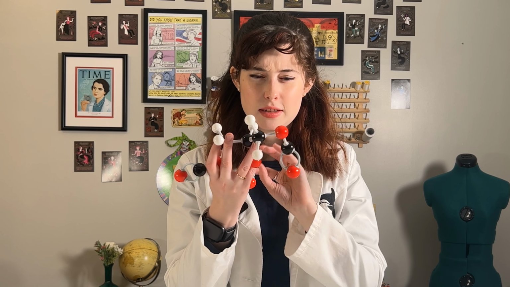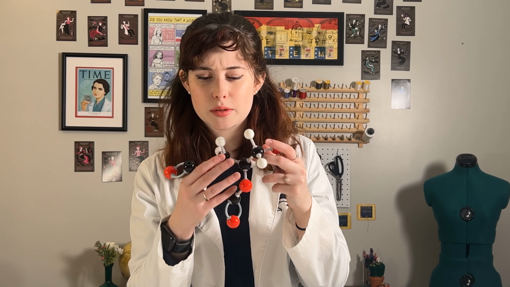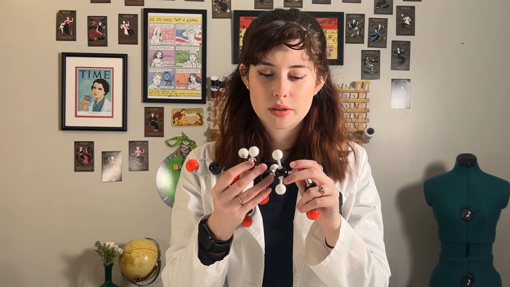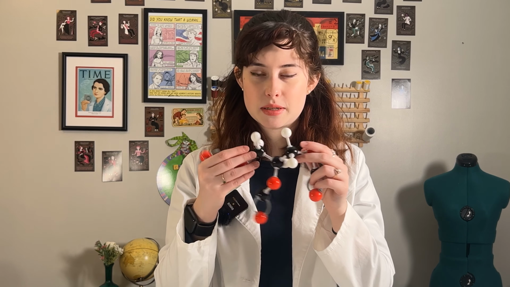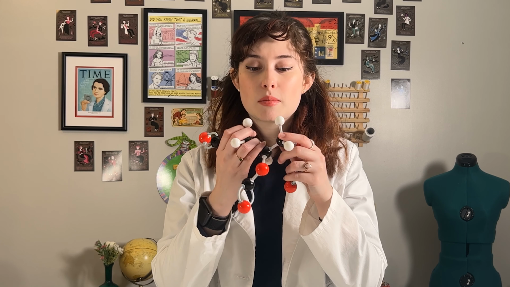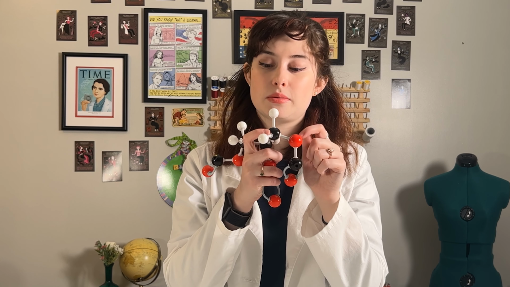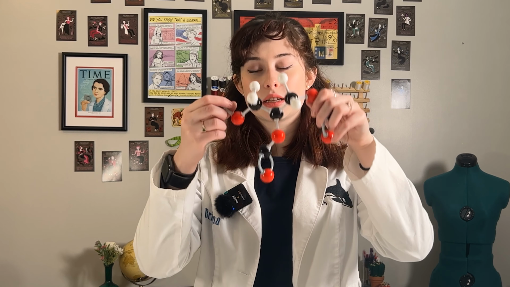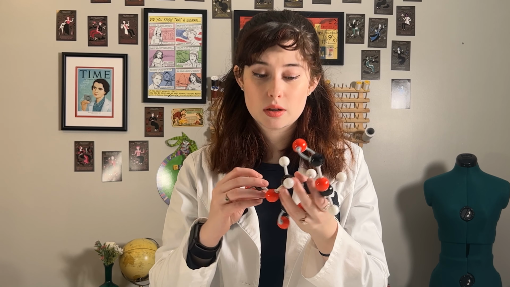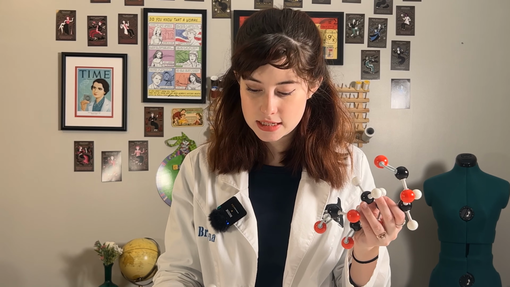It needs a couple more groups to be exactly a glycerol molecule, but this is basically a glycerol molecule, just a little bit modified for the purposes of this model. This glycerol molecule is made out of carbon, which are these black atoms, hydrogen, these white ones right here, and oxygen, which are these red ones right here. So this is a glycerol molecule, and attached to it are going to be three fatty acid chains.